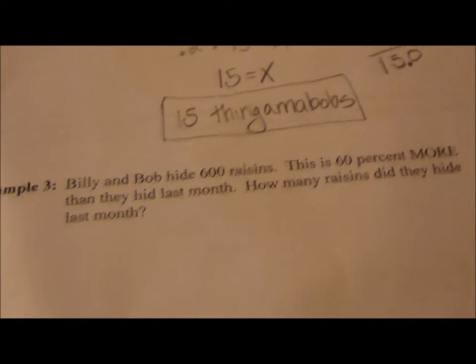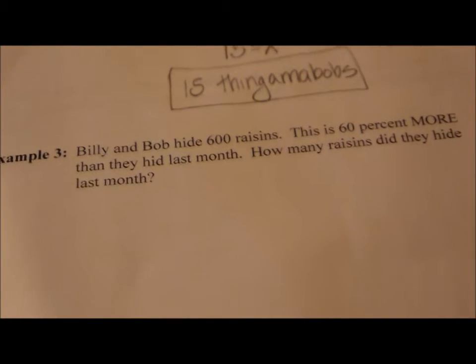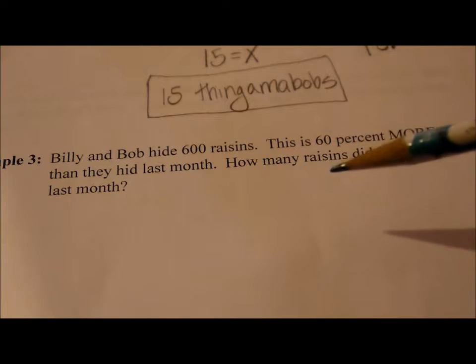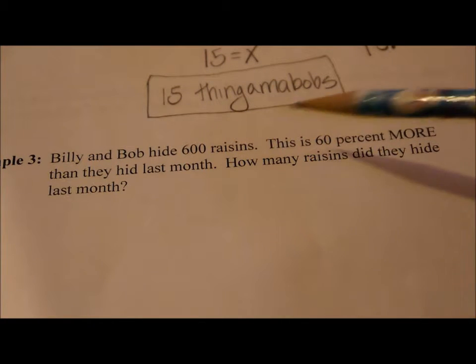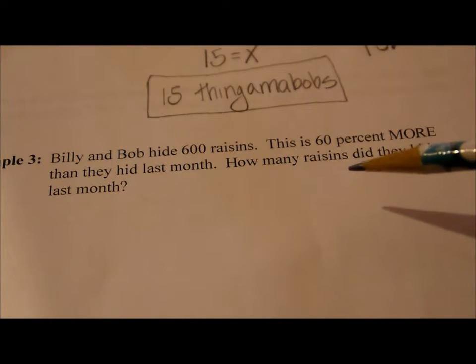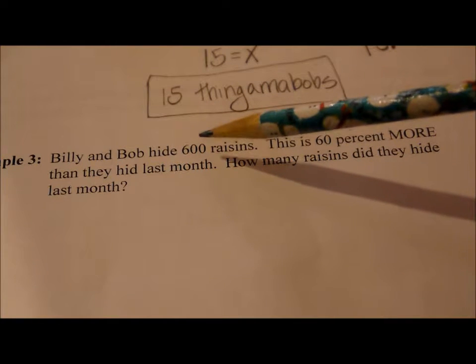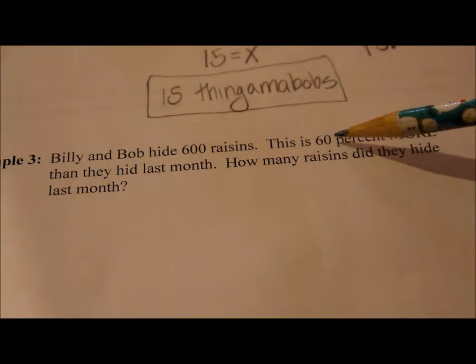All right, here's the last one and the most difficult. Billy and Bob hide 600 raisins. Weirdest question ever. They actually have two people hiding raisins in the book. I have no idea why, whatever. And the weird thing is they do this more than once. They don't just hide 600 raisins once. They have been doing it each month, which is interesting. I don't know who they're hiding them for. Anyway, this month they did 600 raisins. This is 60% more than they hid last month.